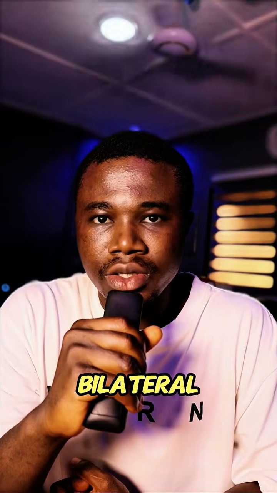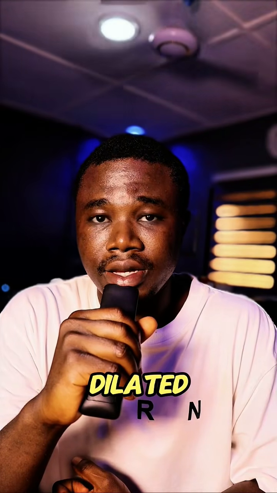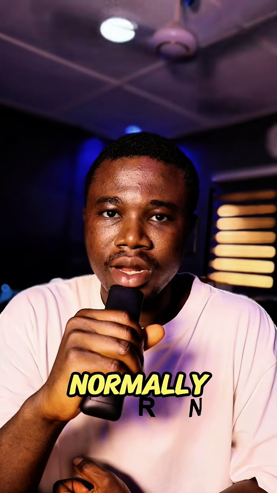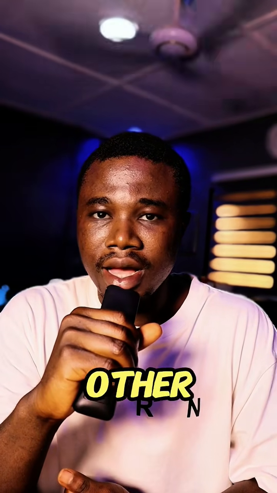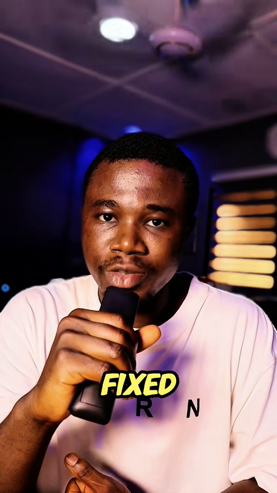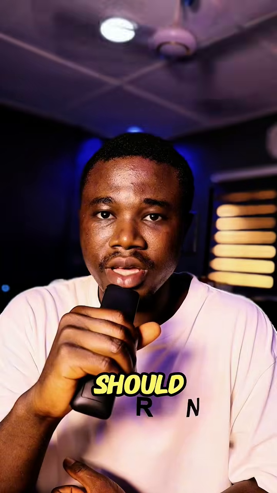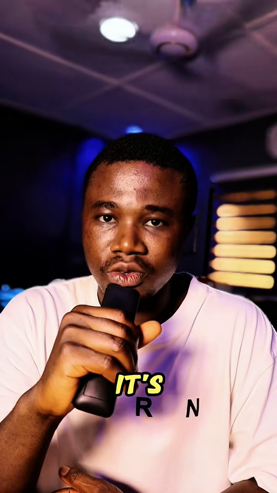So when all these things fail, then the doctor will proceed to the last phase. On checking for the bilateral pupillary reflex, mostly when the patient is dead, you see that the pupil will be fixed and dilated, unlike a normal pupil that reacts to light by constricting, so it becomes a pinhole. On the other hand, if the patient is dead, it's the opposite. There will be dilated and fixed pupils in both eyes, and that should be a key sign that life is gone.